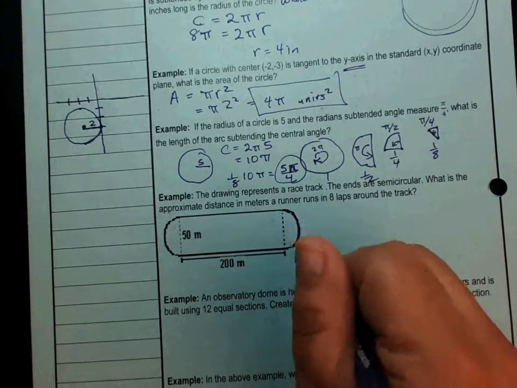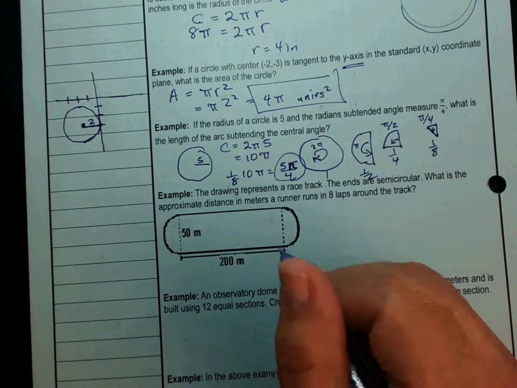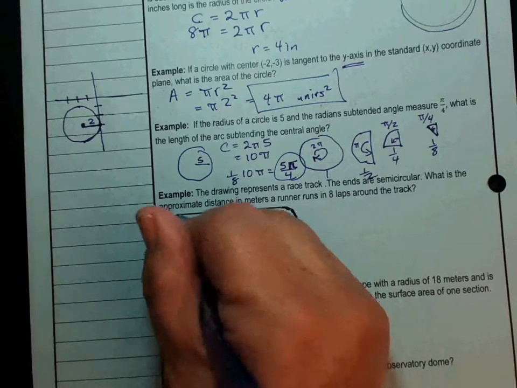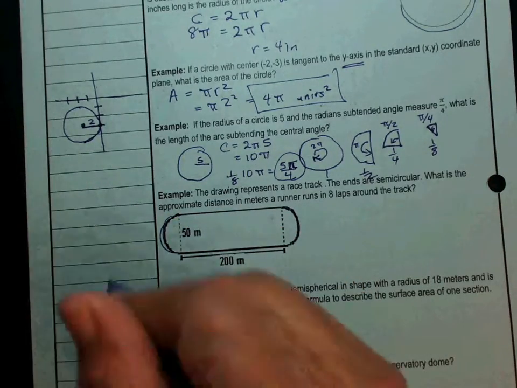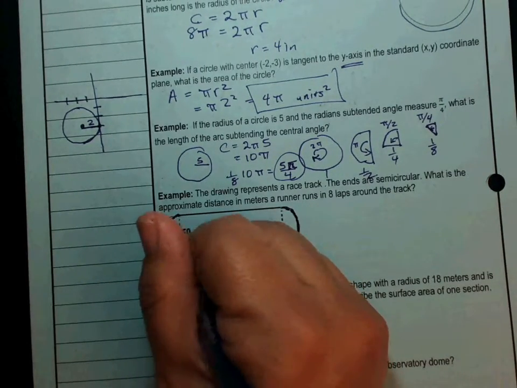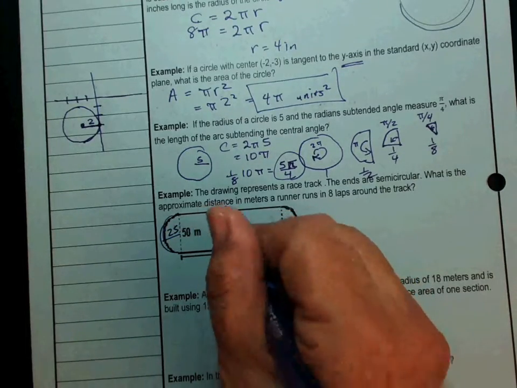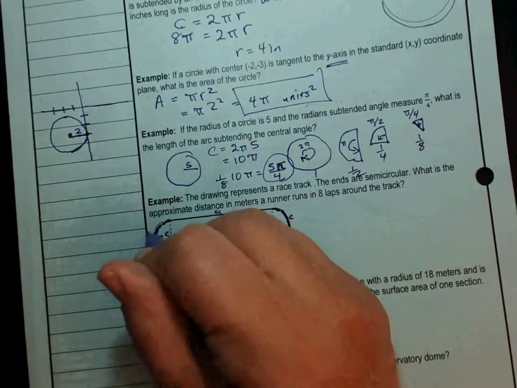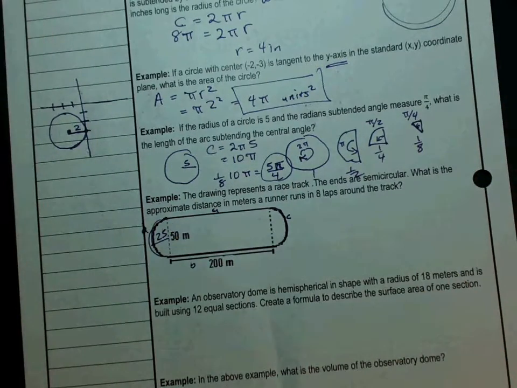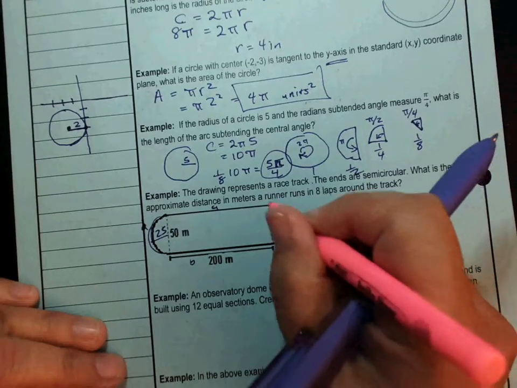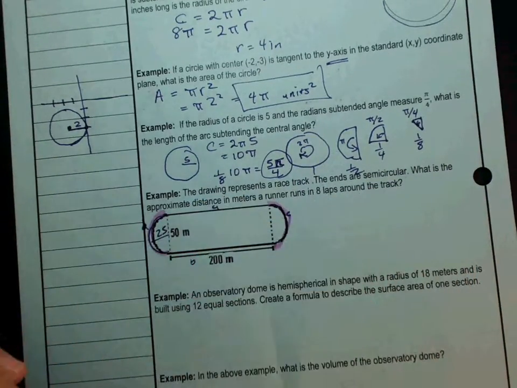Alright, here's a cool thing. This is a track, and the radius is, well, what's the radius for this circle if this is half a circle, right? Hopefully you're figuring out it's 25. So if you look at the pieces here, you got piece A, piece B, piece C, and piece D. B, C, and D, when you put them together, if it's drawn to scale, make a whole circle.